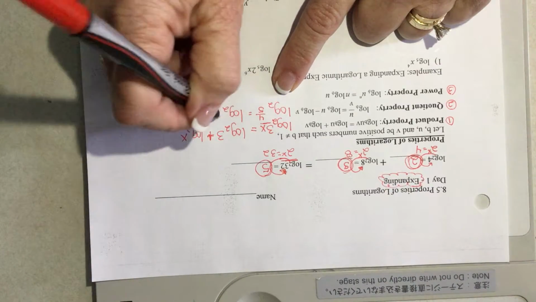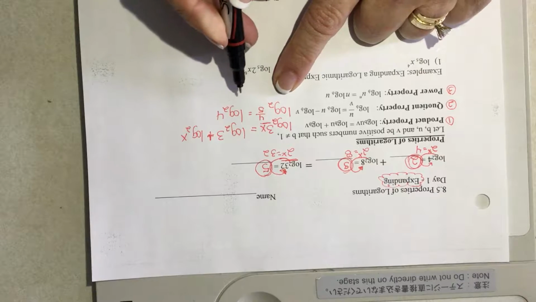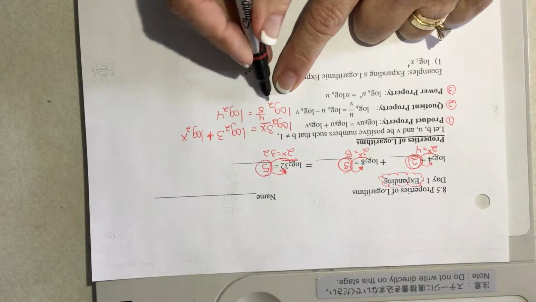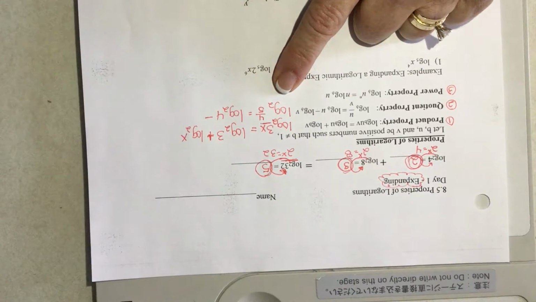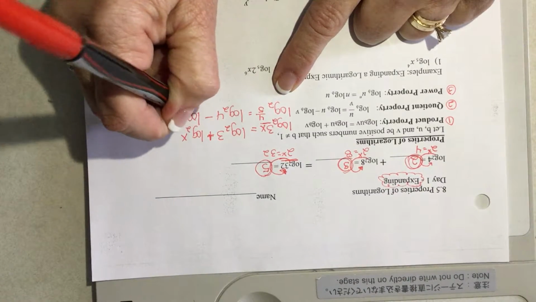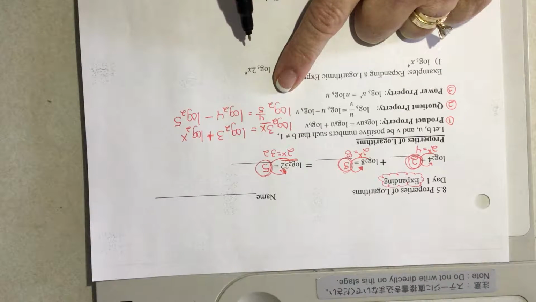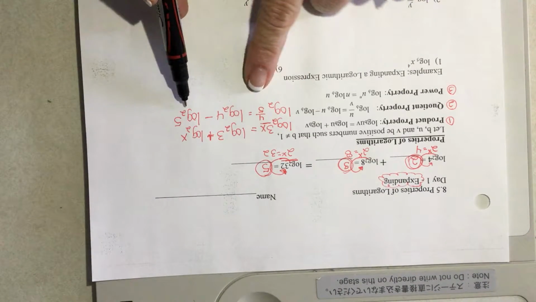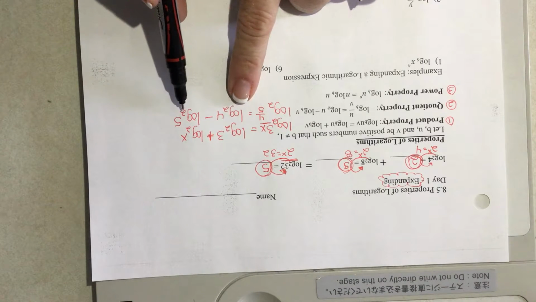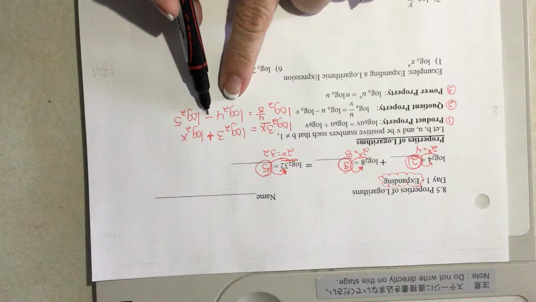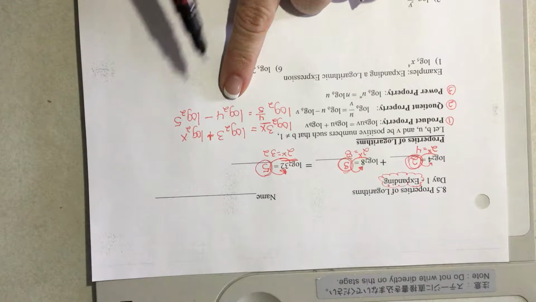So my 4 is going to get its very own log. And because that's division, I'm going to separate it with a subtraction symbol. And then the 5 is going to get its very own log. But pay close attention that they both have to have the exact same base. So log base 2 of 4 minus log base 2 of 5.